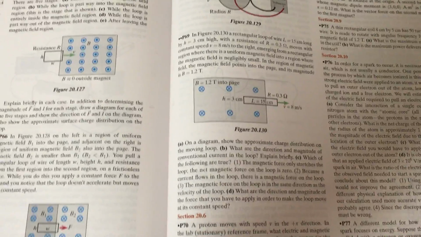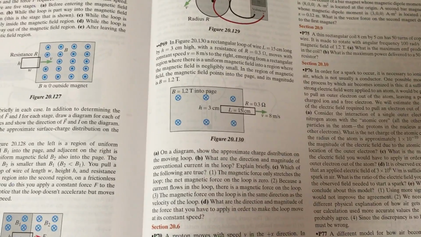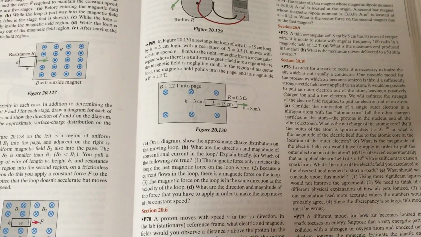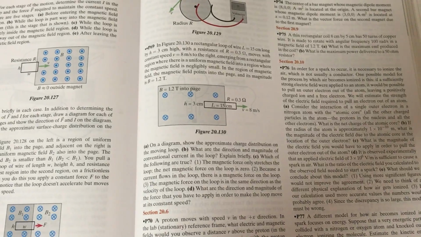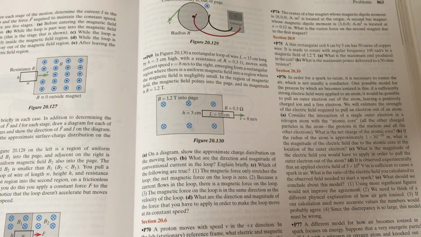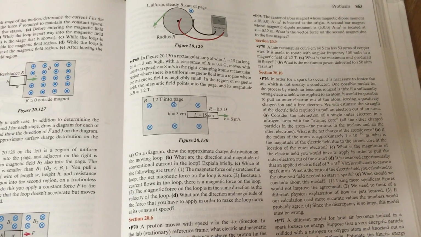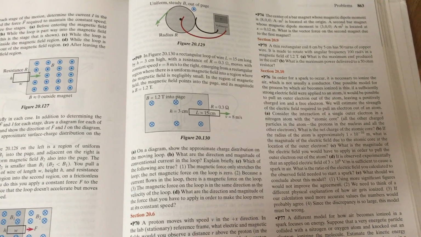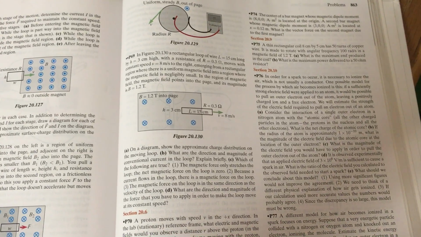The problem I've chosen is problem 69. It says, in the following figure, the loop of wire is 15 centimeters long, the height is 3 centimeters, and it has a resistance of 0.3 ohms. It moves at a constant speed of 8 meters per second to the right, and it is emerging from a rectangular region where there is a uniform magnetic field into a region where the magnetic field is negligibly small.